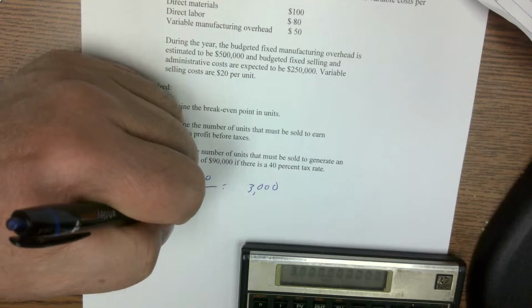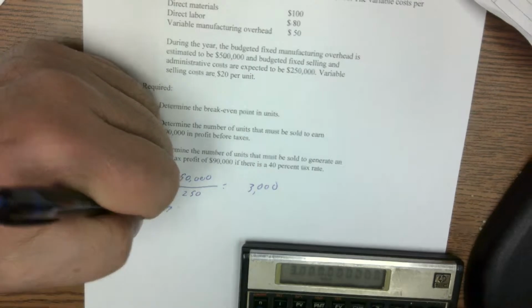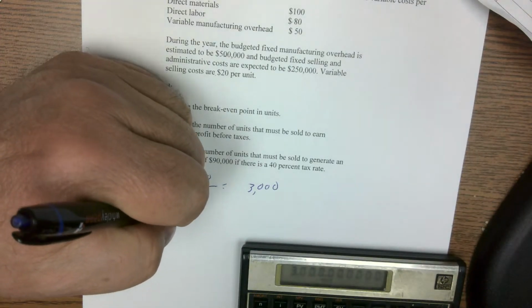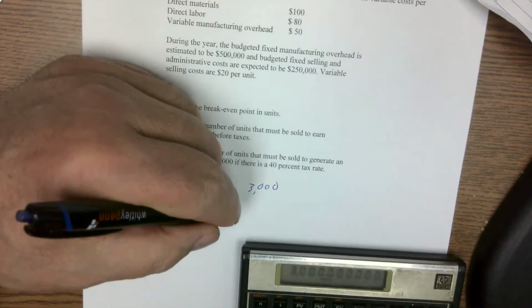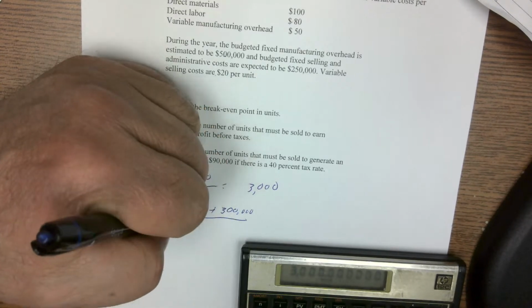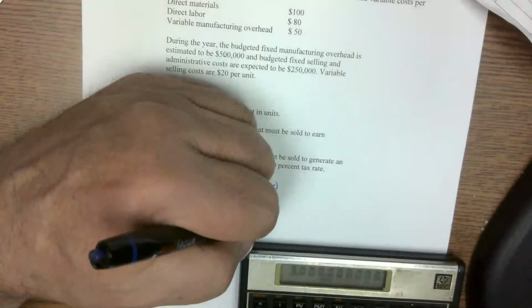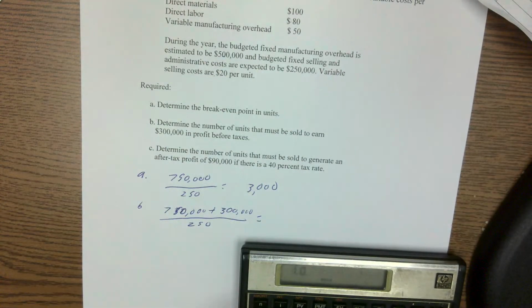So now we want B, 300,000, so 750,000 plus 300,000 divided by 250.